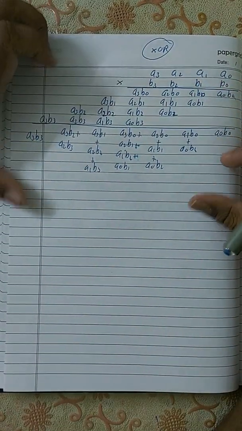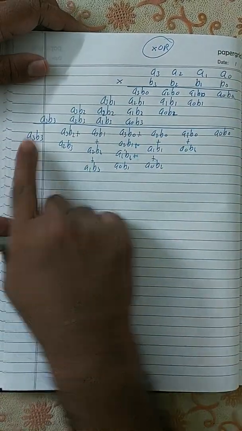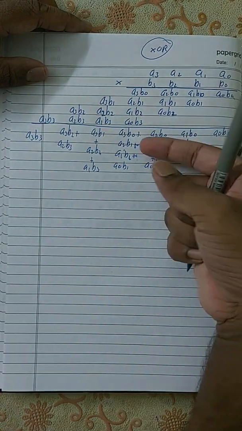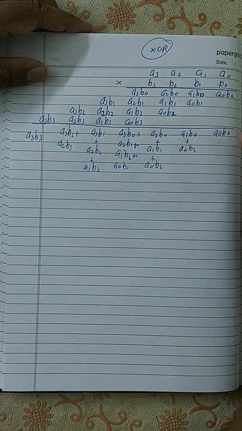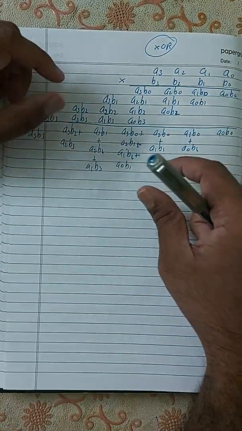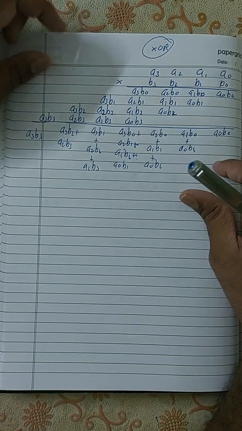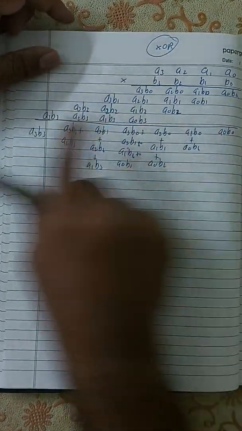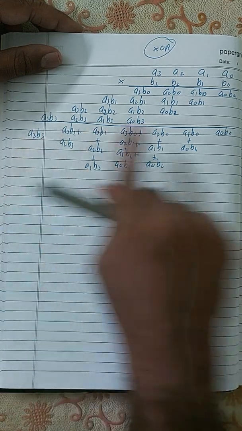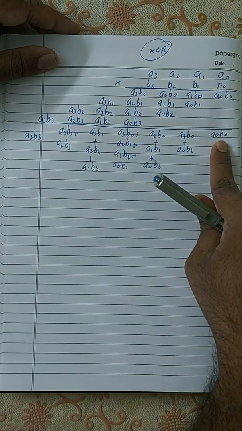When you write these coefficients, this is the highest order and this is the lowest order. When you express this in polynomial form, you start writing from here. When you express it as a matrix also, you start writing from here. But when you express it as a number, you start writing from here, because this is the most significant bit and this is the least significant bit.